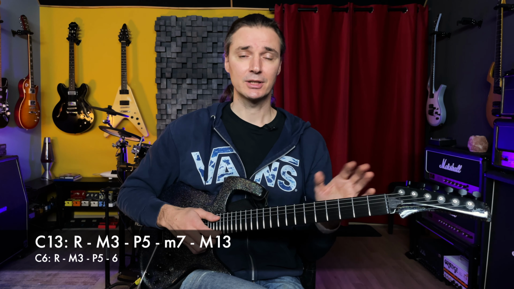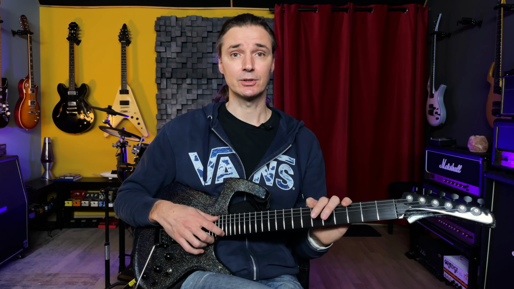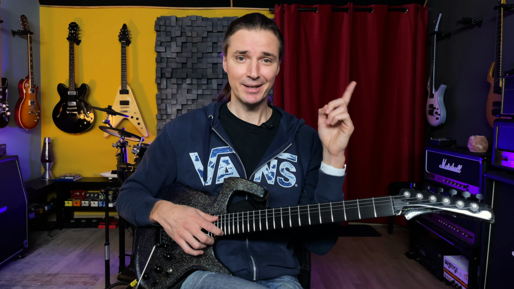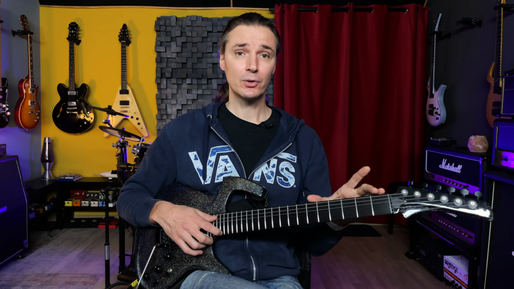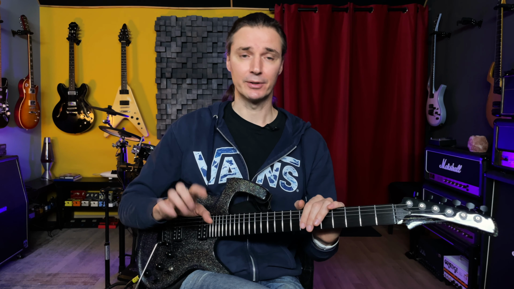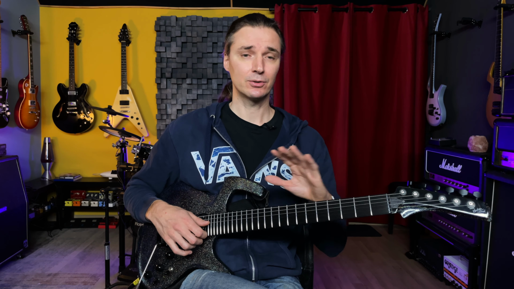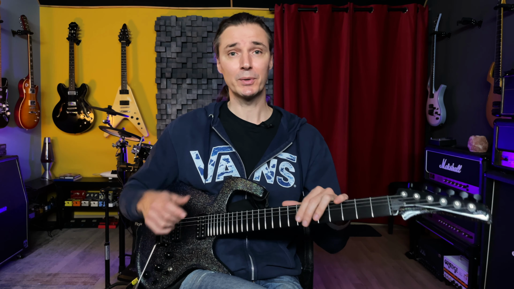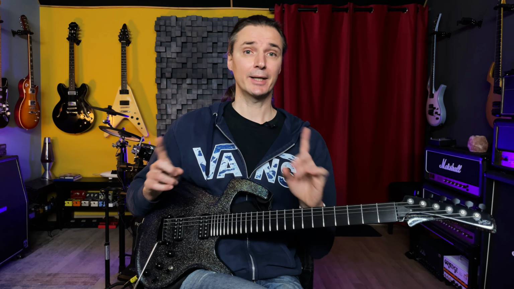Totally different function. As a matter of fact, we already studied the major 6th chord. And so, I'm sorry to say it, but here's a link. You have a major chord with a 6th that functions as a tonic, as a root chord. It's totally different. This one, the 13th chord, functions as a dominant chord. So completely different. As a matter of fact, this one will resolve into the other one. So don't get them confused.